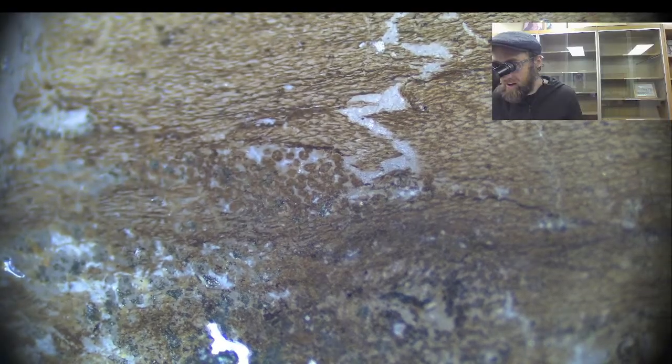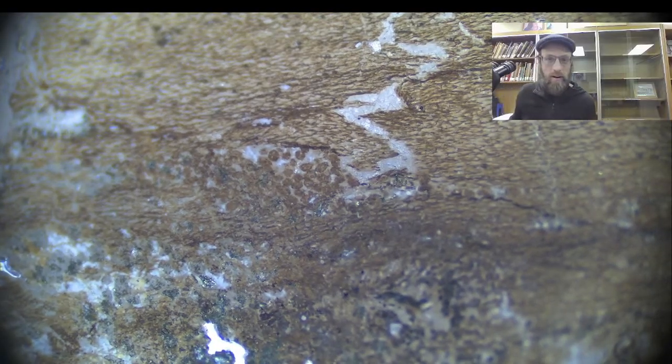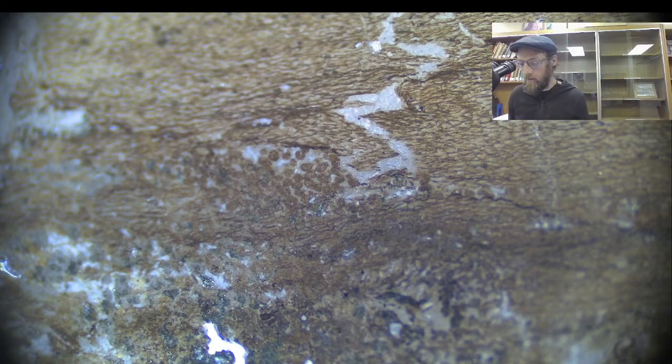I don't know exactly what those are. They're awfully small, I will say that much, because we're maxed out on the magnification right now. Let me see if I can get something for scale to show you how small these things are.